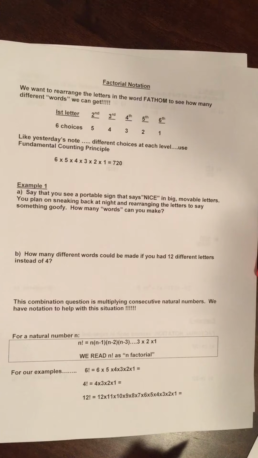Part 1 we're going to complete on the Thursday before Easter, and part 2 on the Tuesday after Easter. So let's start today with factorial notation part 1, and let's take a look at the first part of the note.